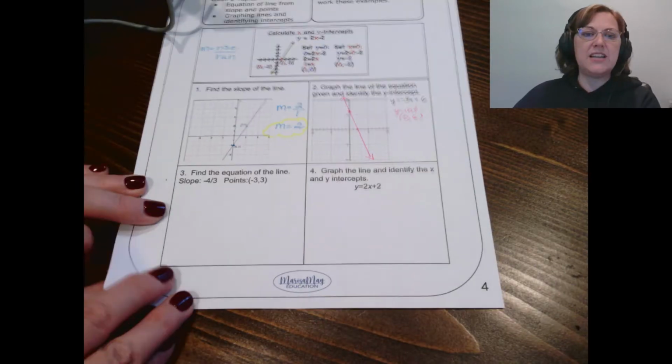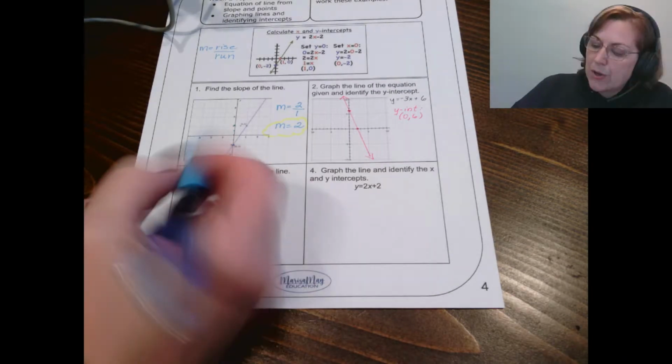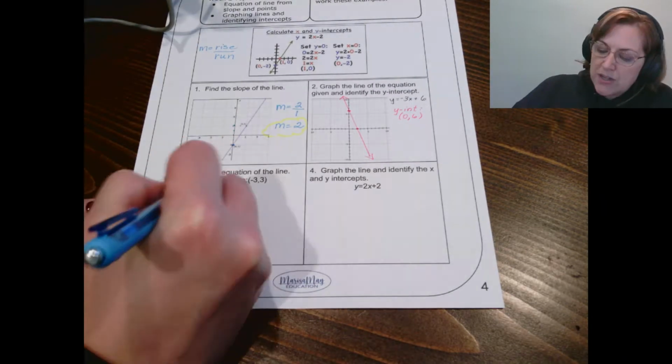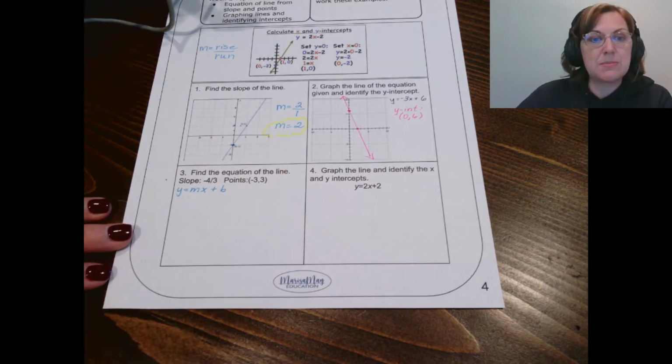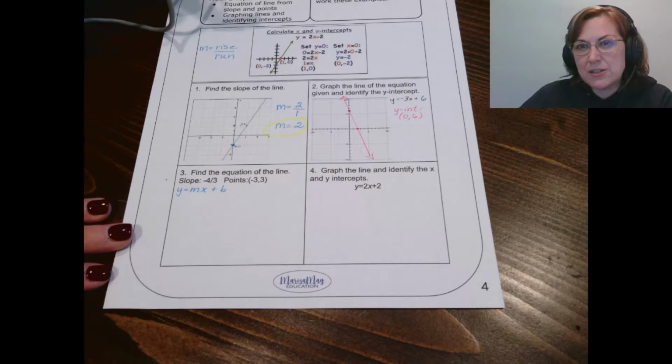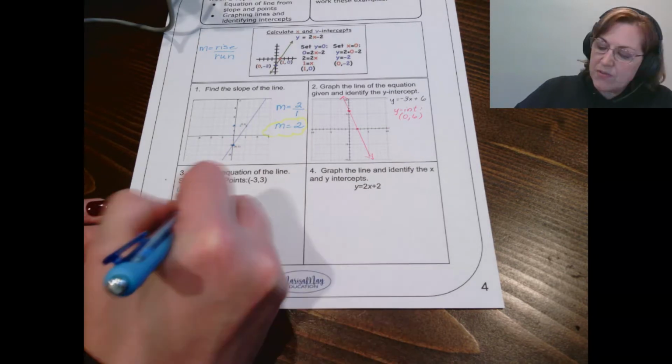Now on number 3, we're being asked to find the equation of the line. In our previous video on part 3, we looked at an equation of the line that was called slope-intercept form, y equals mx plus b. I think I'm going to stay with this form because it's pretty easy to use. So what I would do is first substitute in my slope for the m.